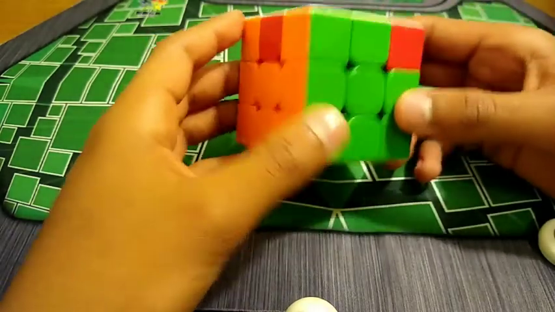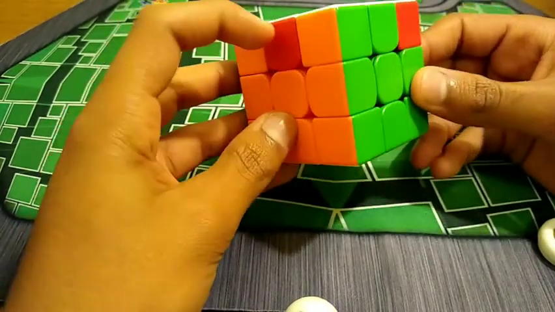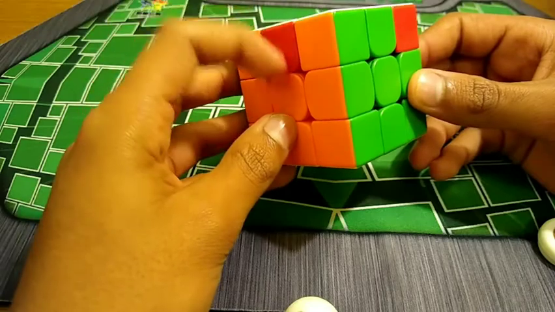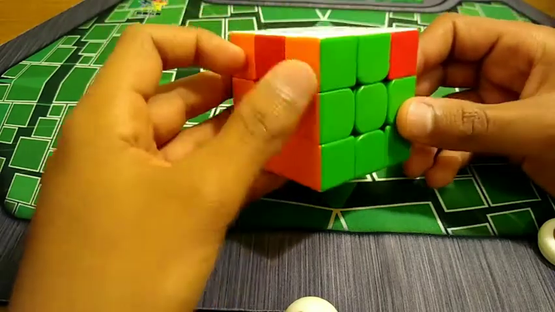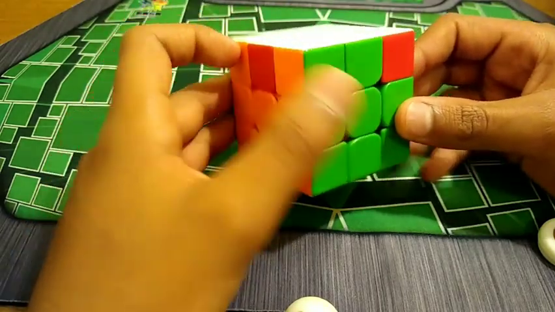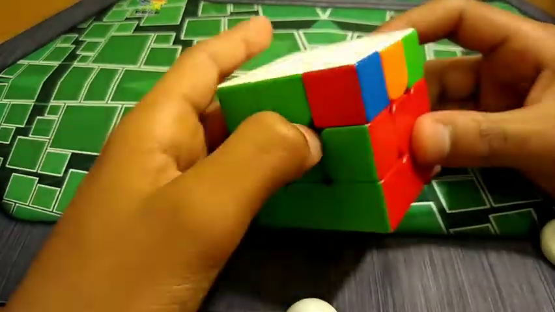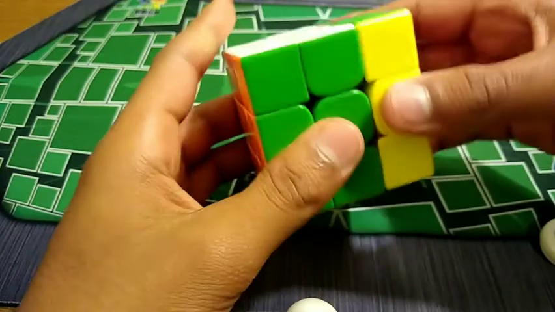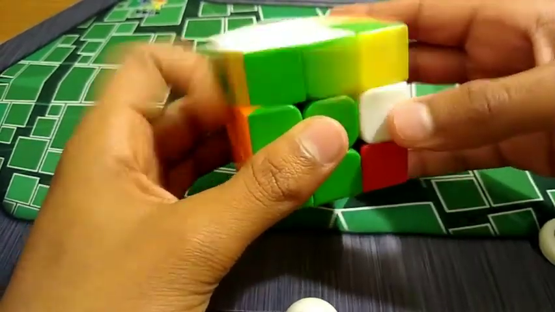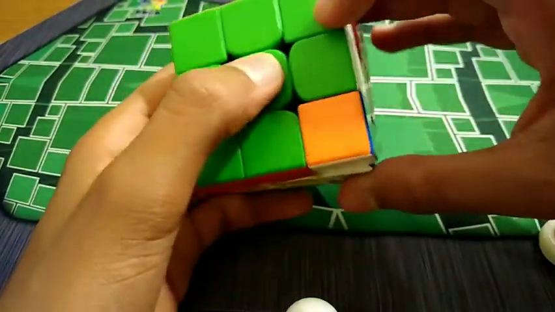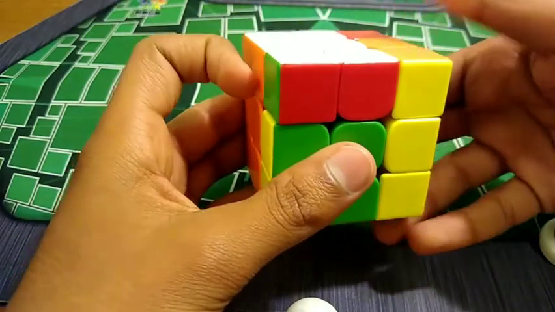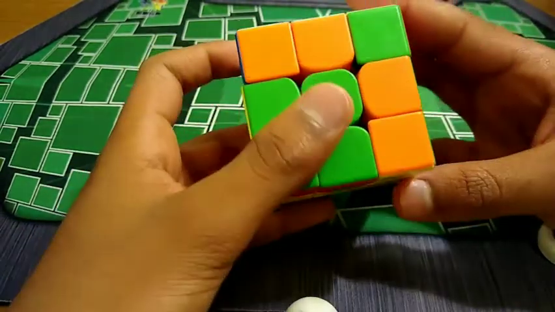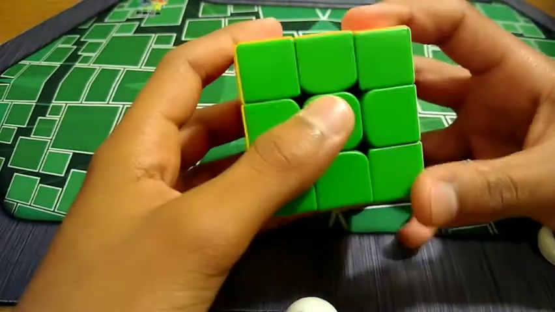Or if you want to get fancy and learn two-side recognition, the edge in the middle of the two headlights is the opposite color as the actual headlights, so that you can recognize a T perm. And then the algorithm that you use is R, U, R prime, U prime, R prime, F, R2, U prime, R prime, U prime, R, U, R prime, F prime.